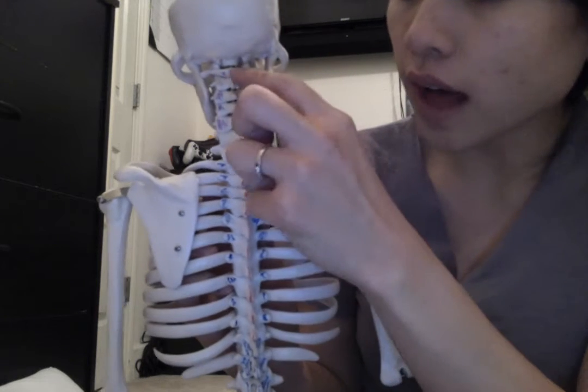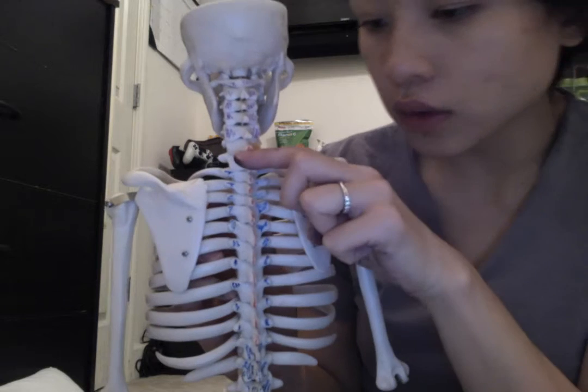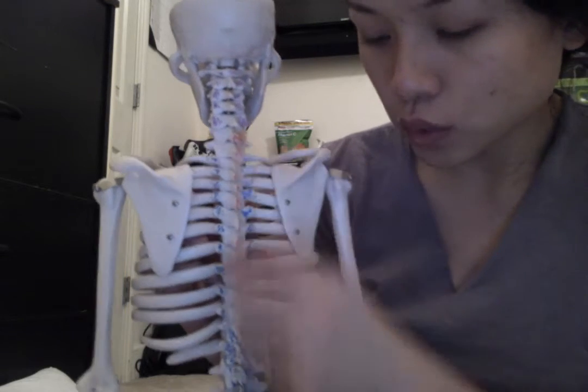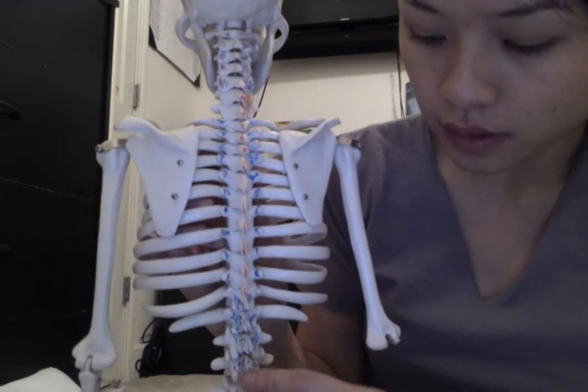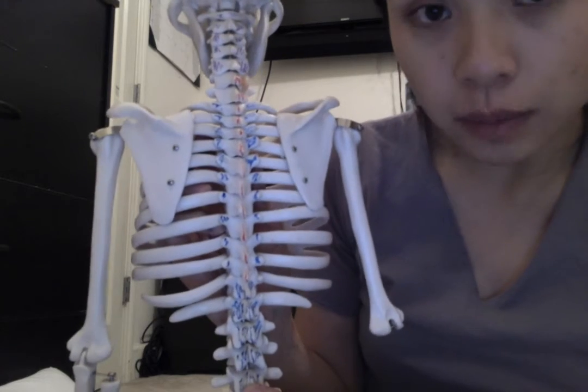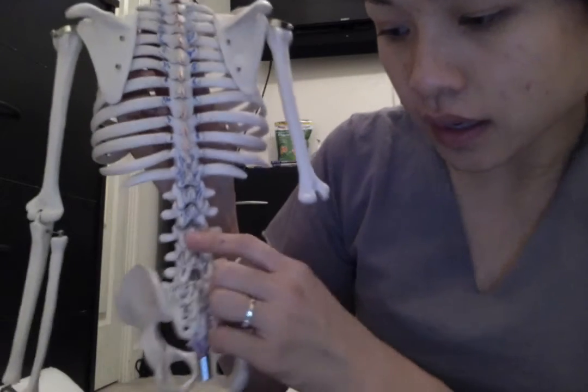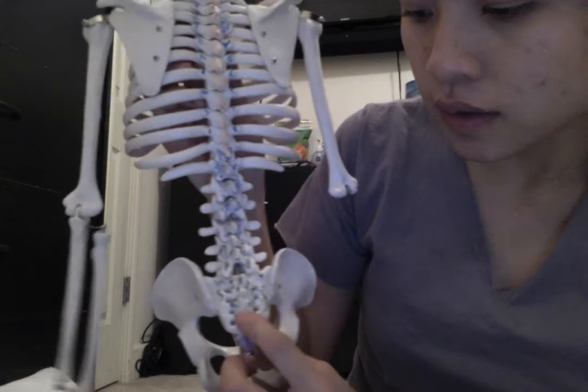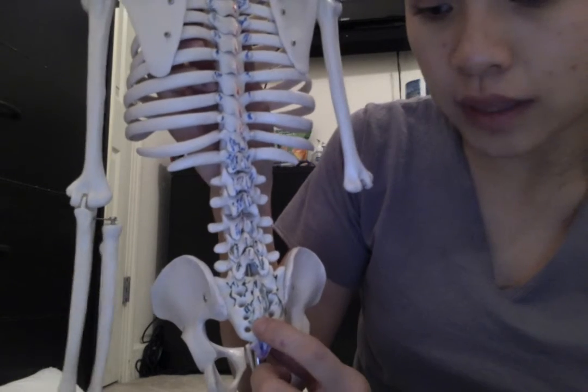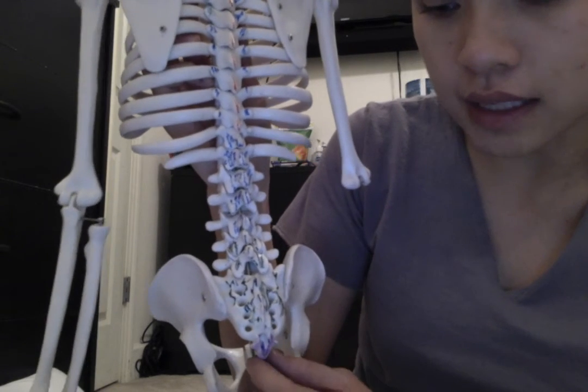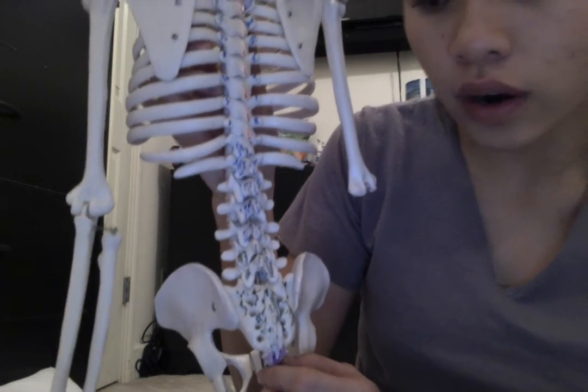The 5 cervical vertebrae, the 12 thoracic vertebrae, the 5 lumbar vertebrae, the 5 fused sacral vertebrae forming the sacrum, and the coccyx, formed by the fusion of 4 coccygeal vertebrae.